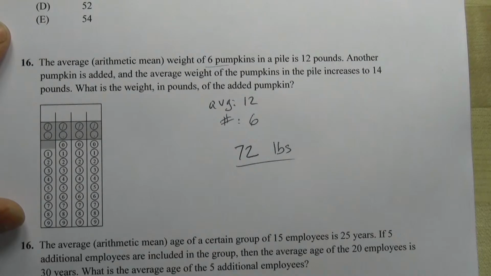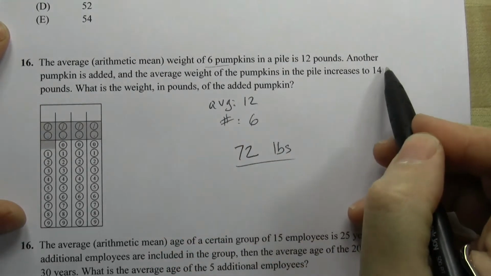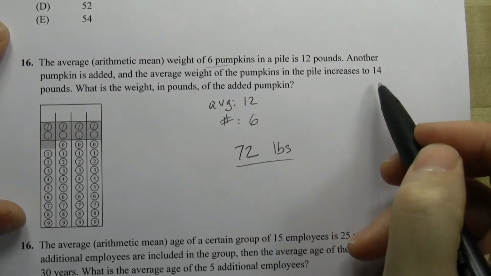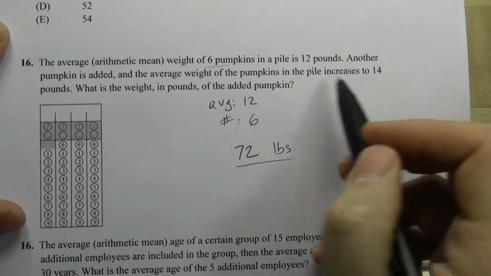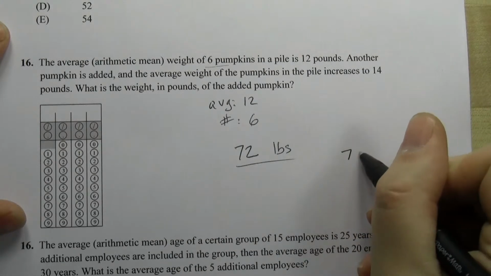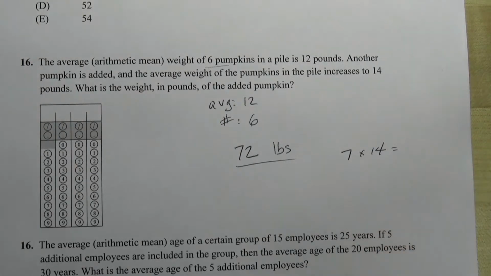Now they're saying another pumpkin is added and the average weight of the pumpkin in the pile increases to 14 pounds. Now that's an interesting question because in this case they give us the average, and we can see that there are now 7 pumpkins, right? So 7 pumpkins times 14-pound average would be the new total, right? So 7 times 14 is 98.